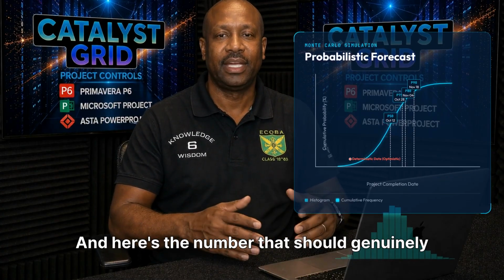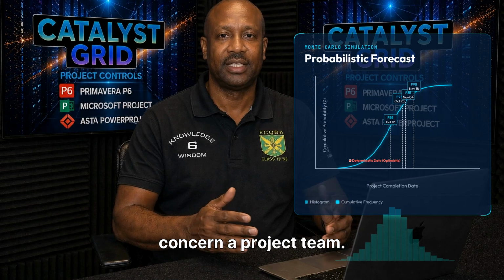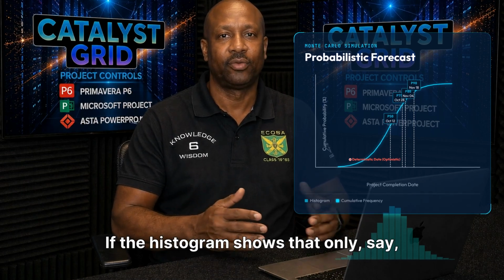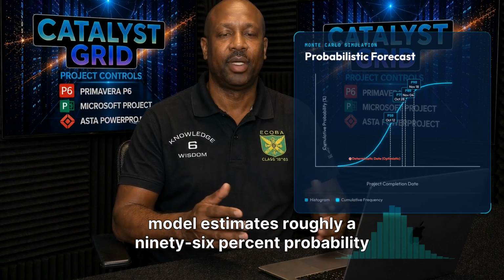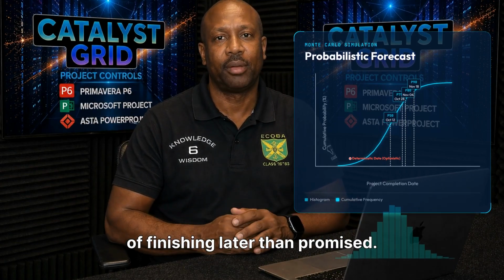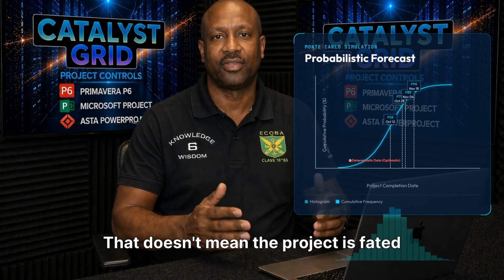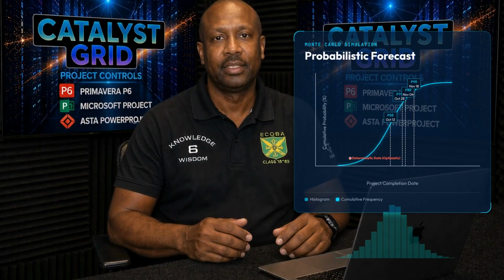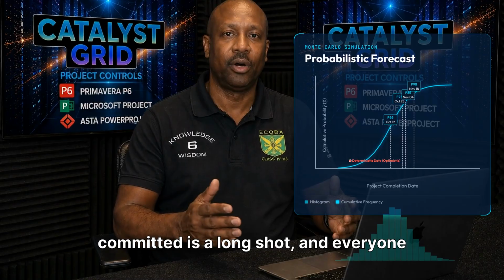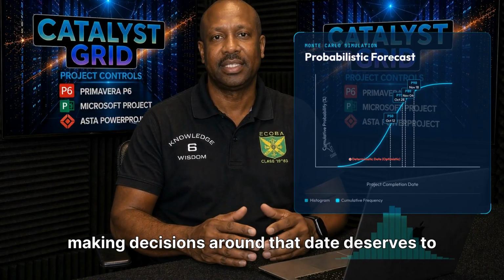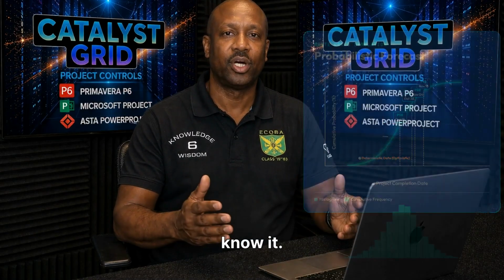And here's the number that should genuinely concern a project team. If the histogram shows that only, say, 4% of simulated outcomes actually achieve the current contractual date, that means the model estimates roughly a 96% probability of finishing later than promised. That doesn't mean the project is fated to fail. It means, under the current logic, durations, and risk assumptions, the target as currently committed is a long shot, and everyone making decisions around that date deserves to know it.